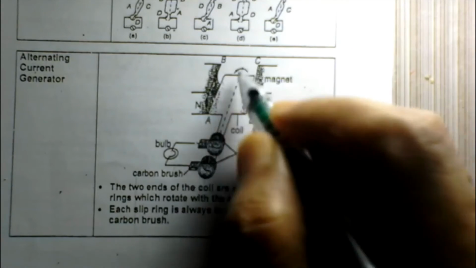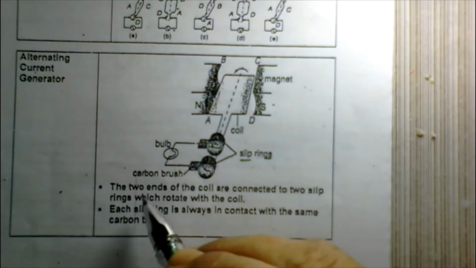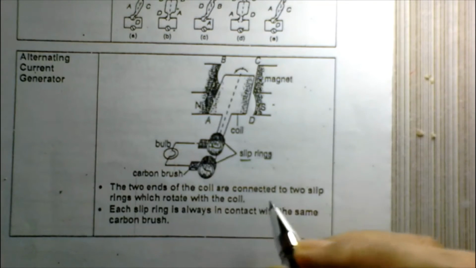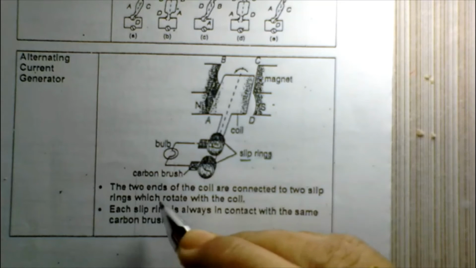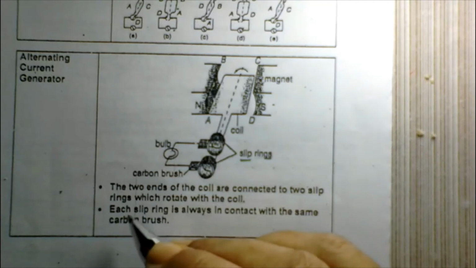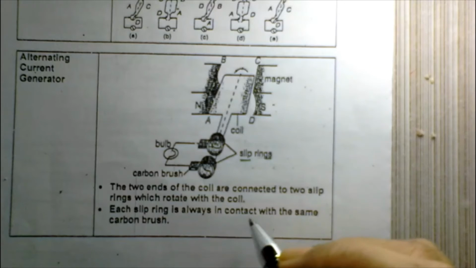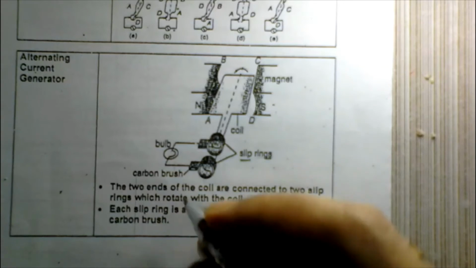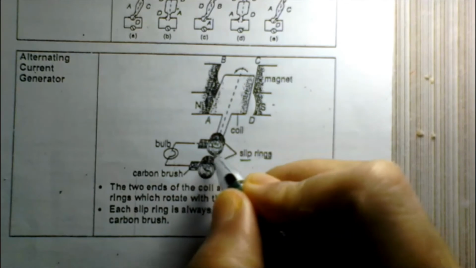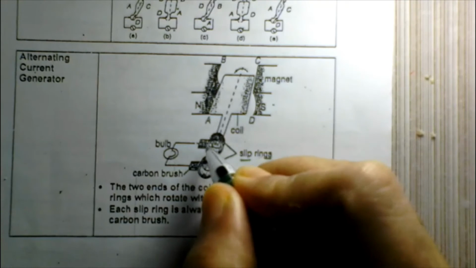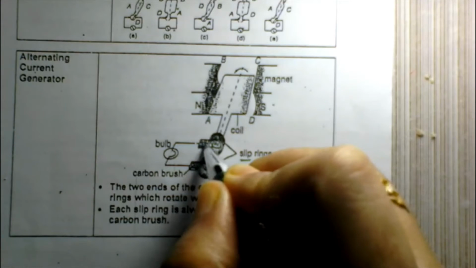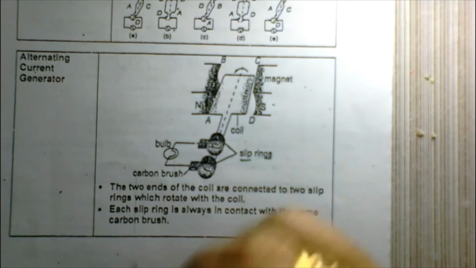Let's say we still rotate in the anti-clockwise direction. The 2 ends of the coil are connected to 2 slip rings which rotate with the coil. Each slip ring is always in contact with the same carbon brush. Meaning the ring keeps rotating and it's always connected to the carbon brush.